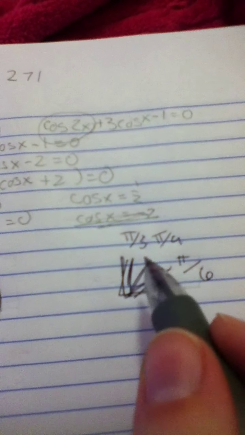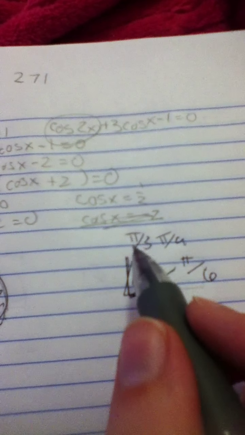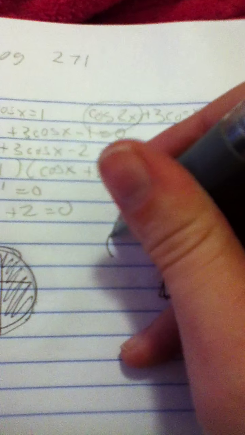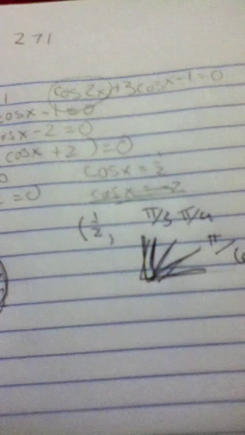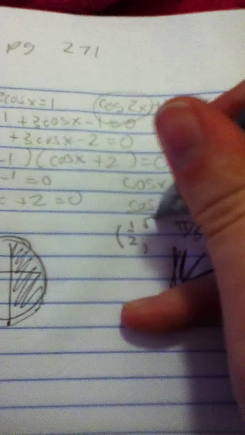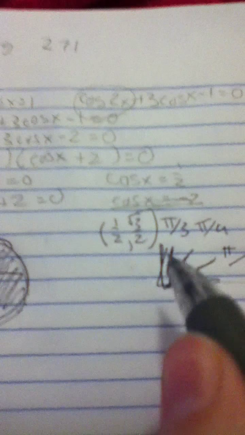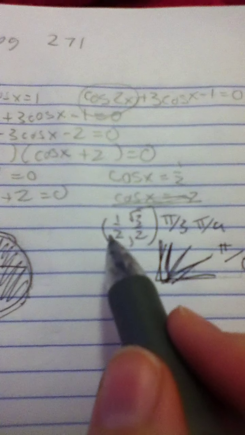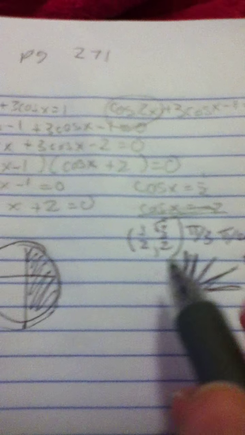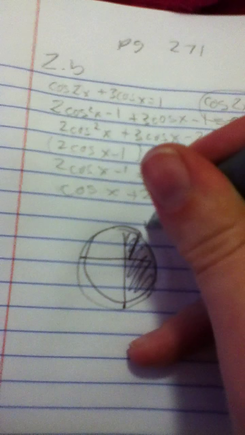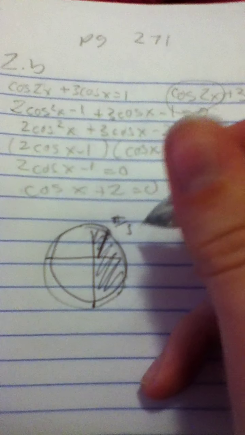What this helps us for this particular equation is that pi over 3 is equal to the ordered pair of 1/2 and square root 3 over 2. So in this equation, positive 1/2 is the cosine value. So we know that pi over 3 is going to be one of our points.